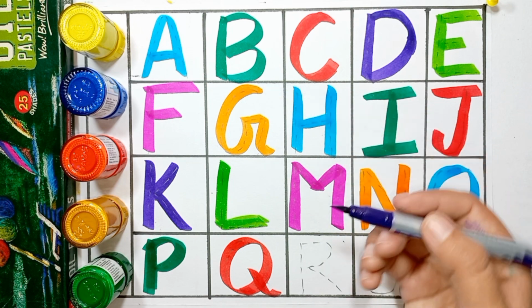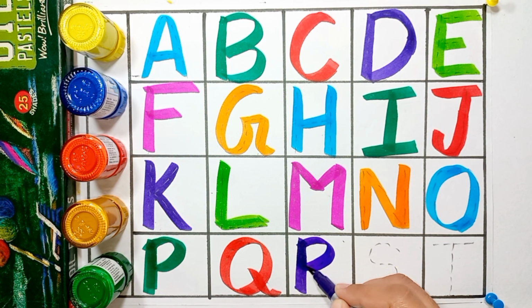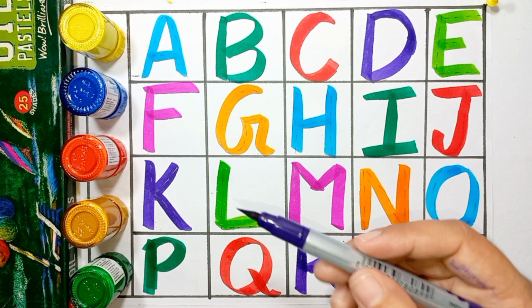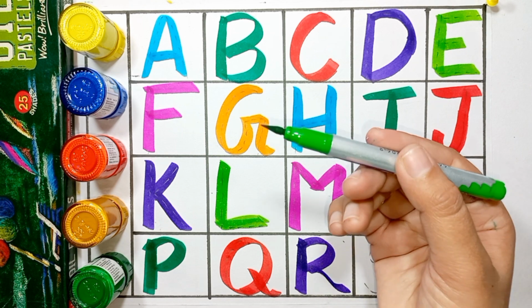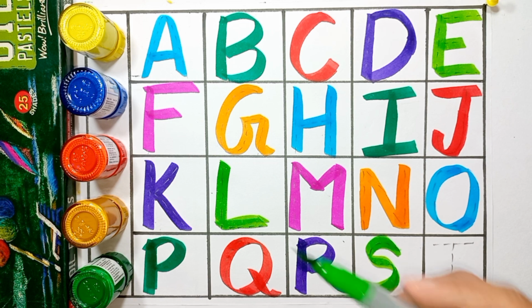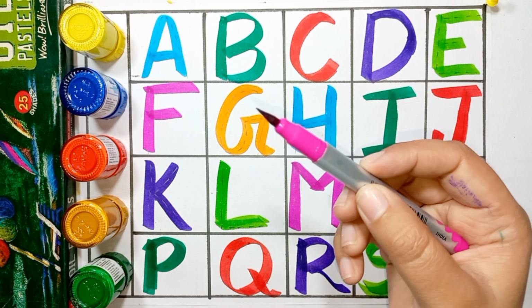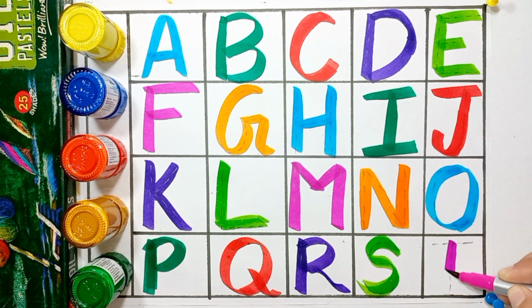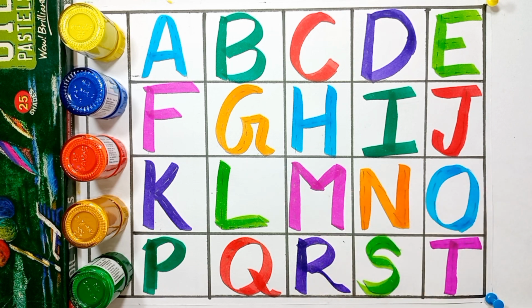Purple color. R for rabbit. Green color. S for sun. Pink color. T for tiger.